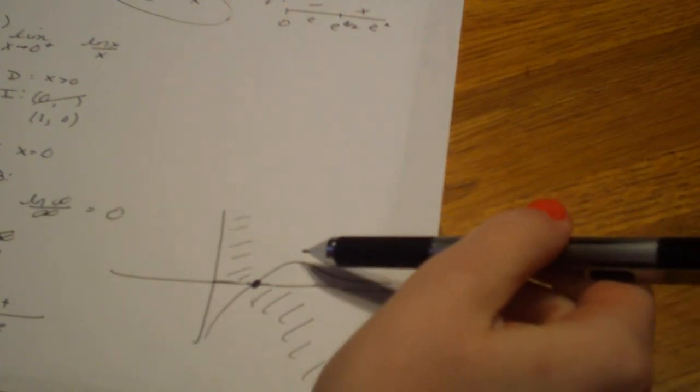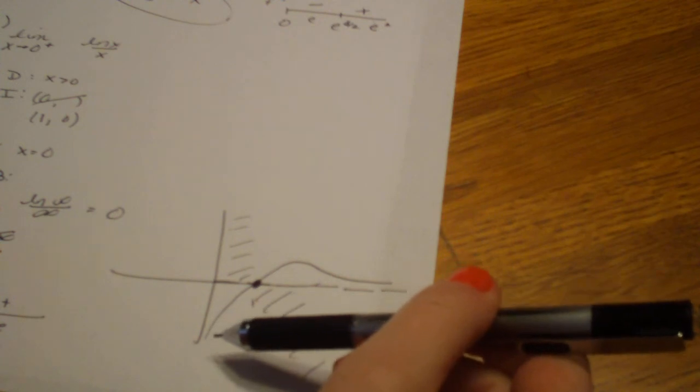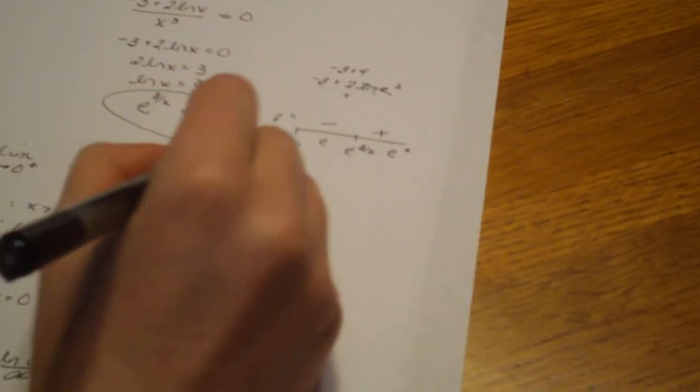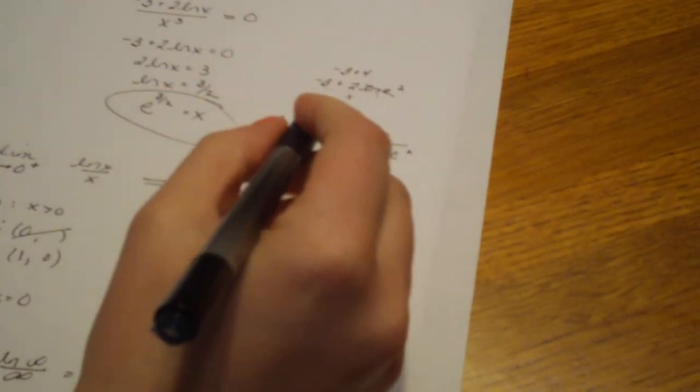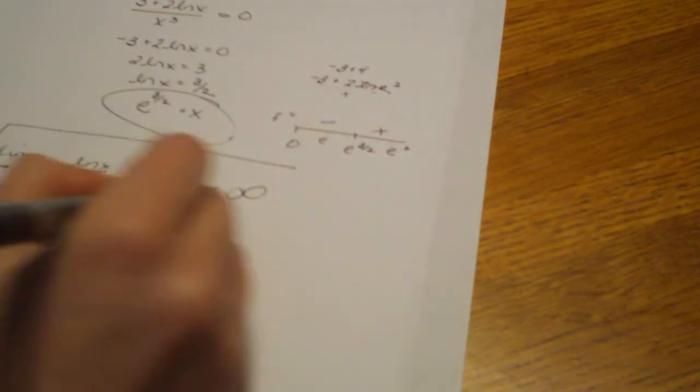Now, the whole reason I'm doing all this is to find out what happens when I approach 0 from the right side. As I approach 0 from the right side, what's happening to my graph? It is headed towards negative infinity. That is the answer to part D.